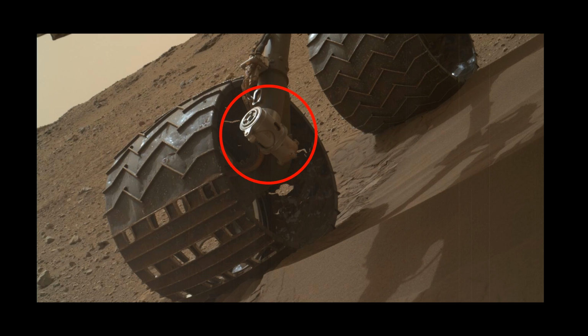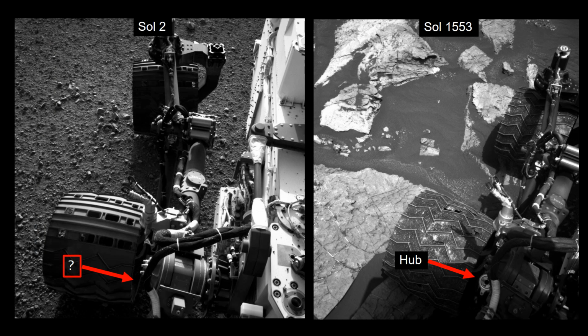This is Curiosity's right middle wheel. The red circle identifies a round silver suspension hub. The image on the right shows the round silver hub. In comparison, the image on the left does not show the hub.